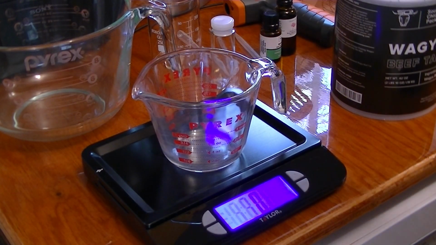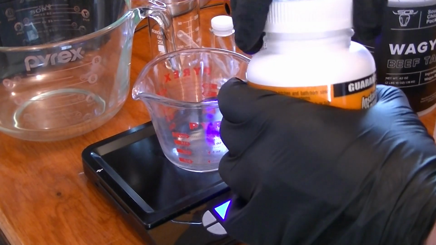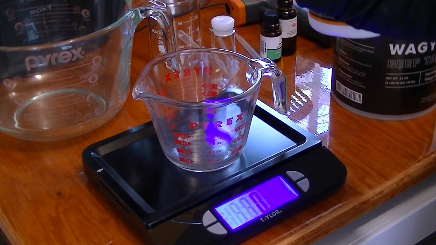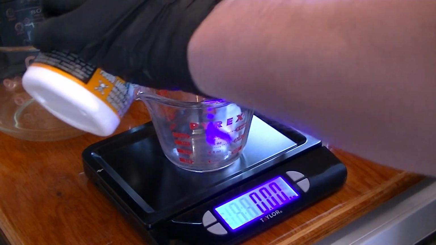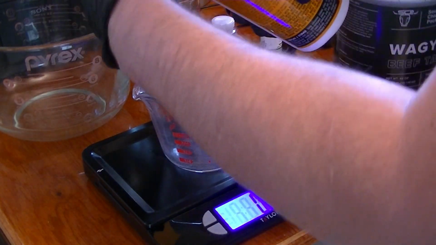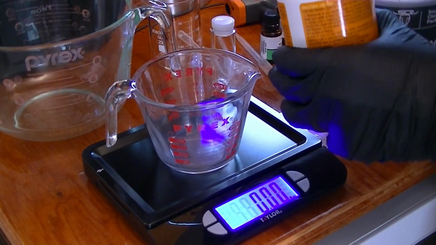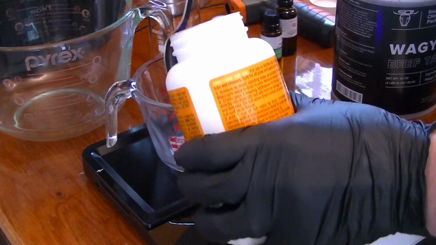We need 2.36 ounces of sodium hydroxide. 2.36 ounces. Let's see if I can do this so that you guys can see it. Maybe I need to change my camera angle. 2.36 ounces.